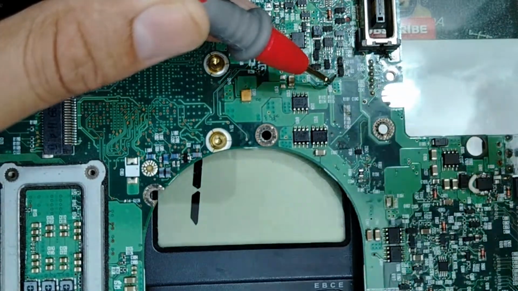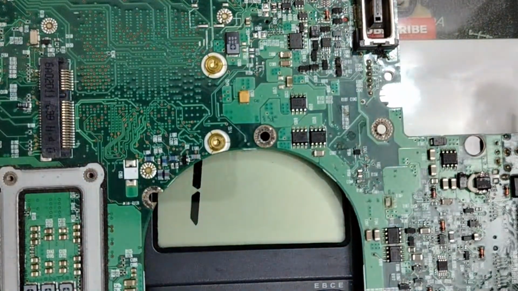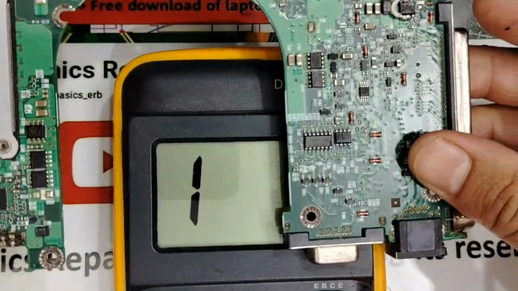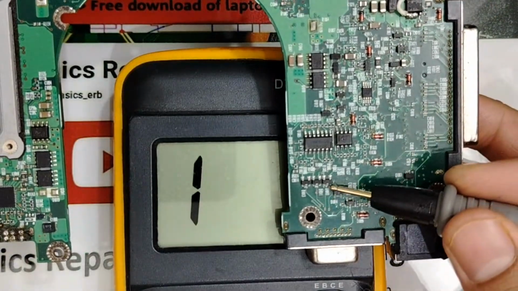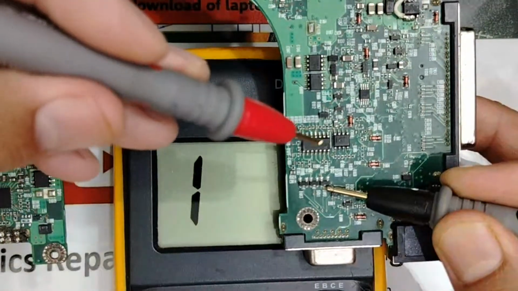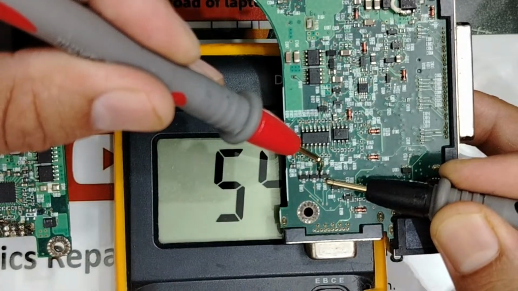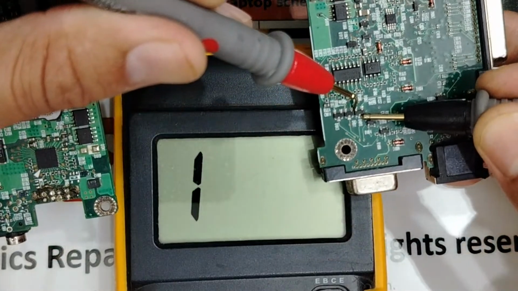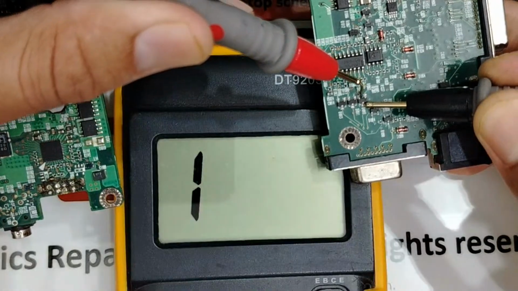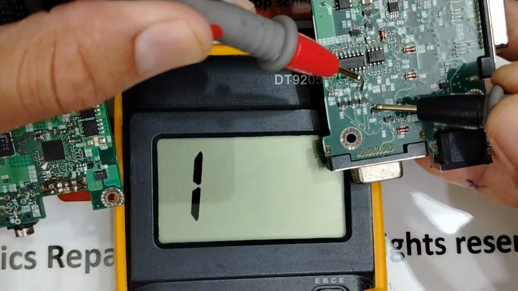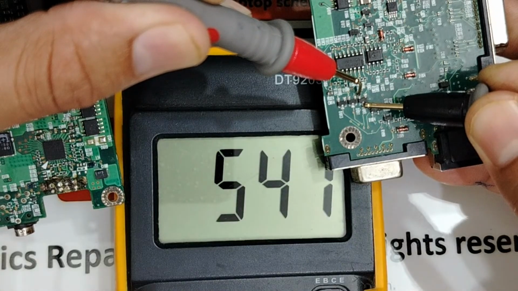So basically, my friends, this is how you can test the MOSFET. But as I told you, diodes, double diodes, are different. We get here, my friends, 2 same readings. 540.